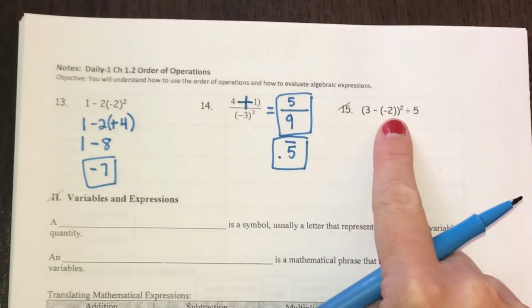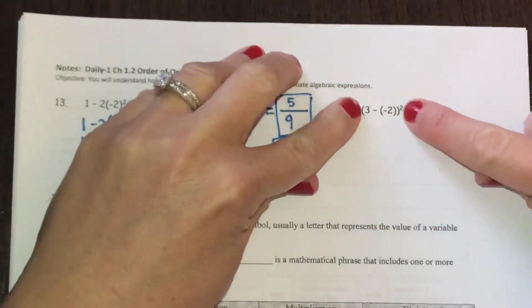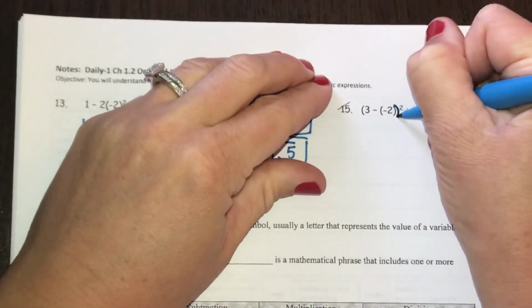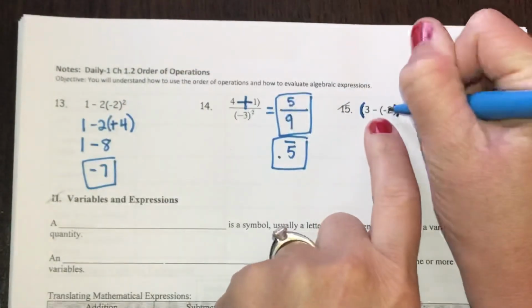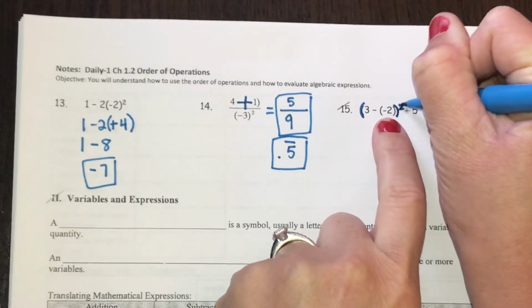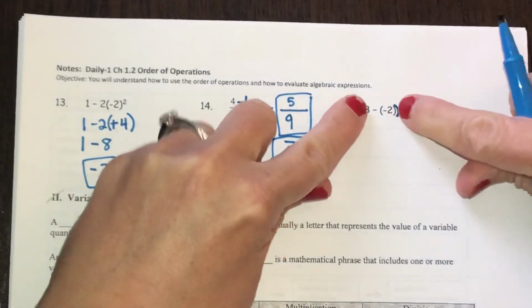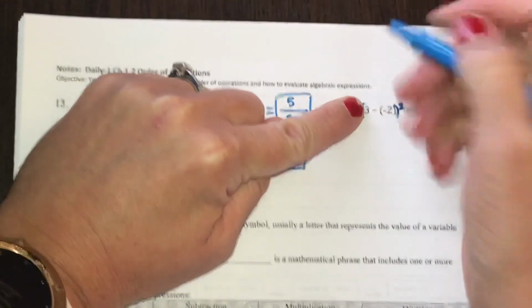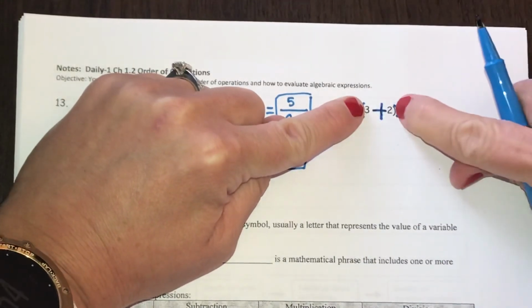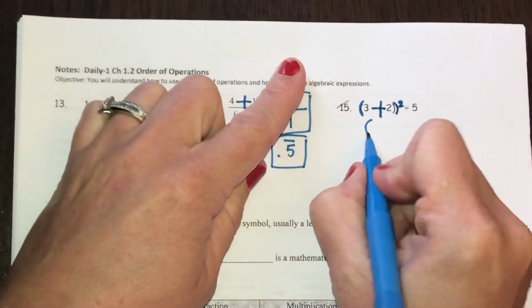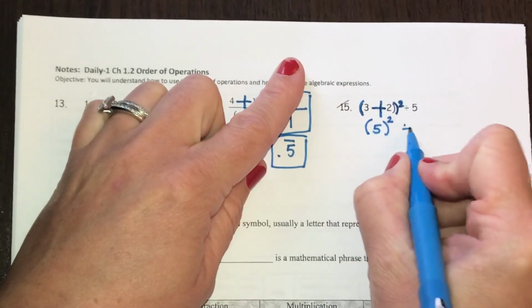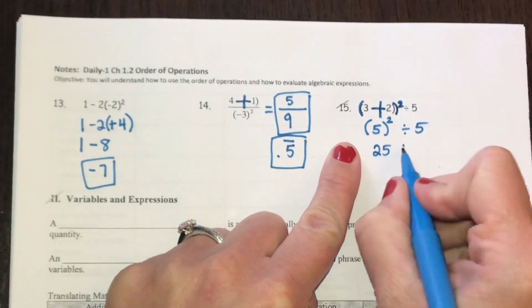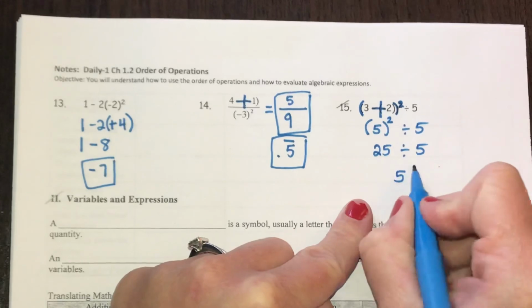And then the last question here for order of operations, I'm going to start with my group of parentheses, and then I'm going to start with what's inside. Now notice, I have to simplify what's inside before I can do the square on the outside of this group of parentheses. So inside, I have 3 minus -2. Subtracting a negative means we're actually going to be adding that 3 plus 2, and we're going to be getting the number 5 when we add. Now 5 squared is the number 25, and 25 divided by 5 is 5.